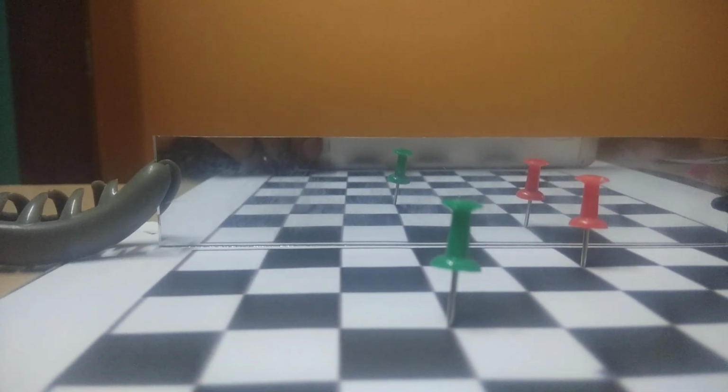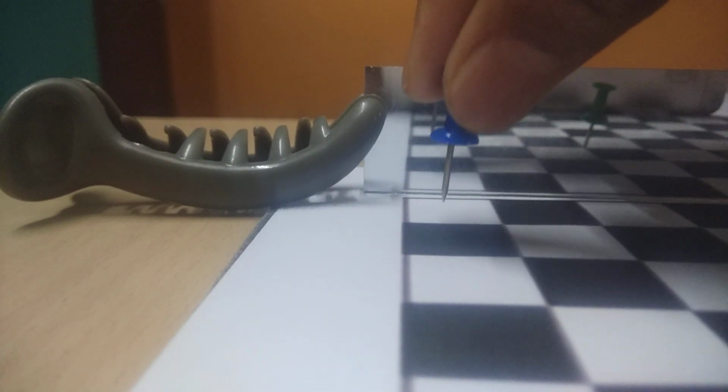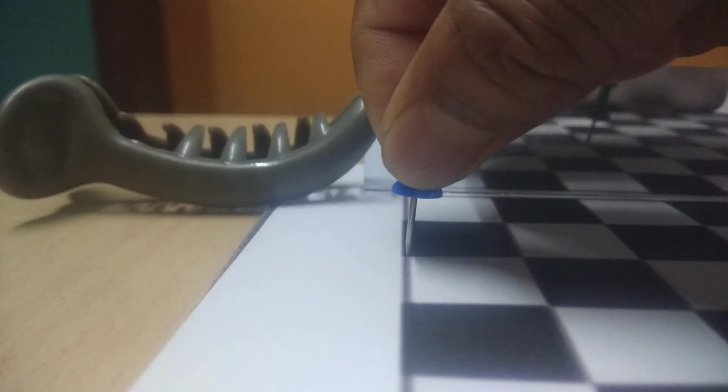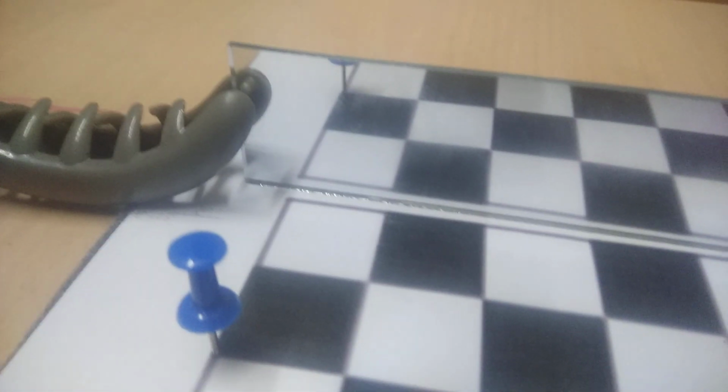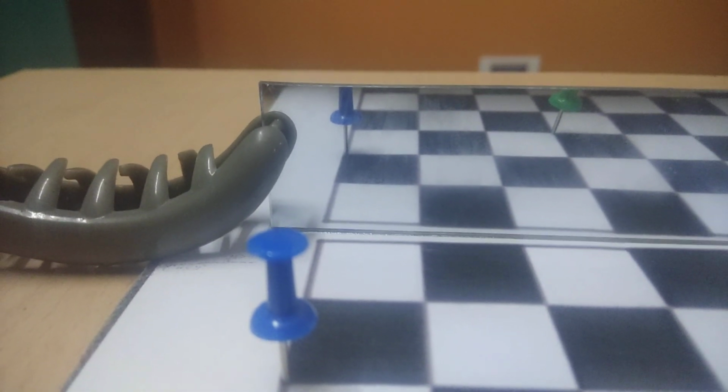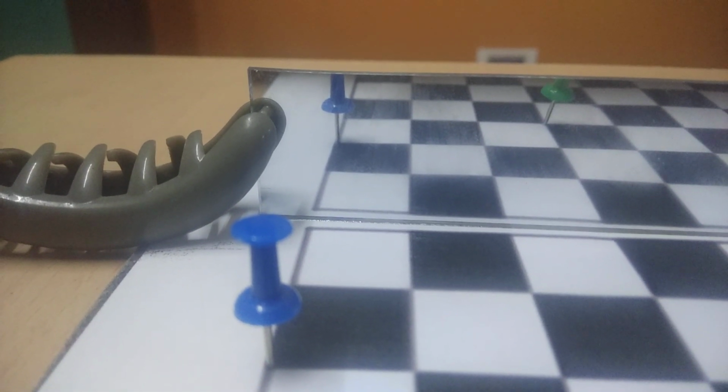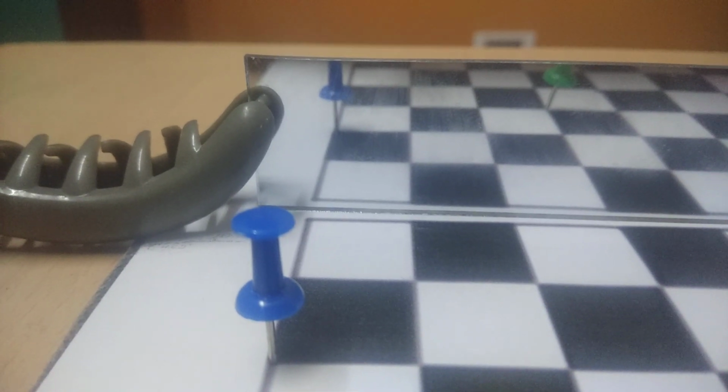I will take another pin, blue. I am taking the blue pin and putting it after 2 squares. Here you see this one, black, white and black. You see here, right? Blue pin. That means we have taken the blue pin after 2 squares. One is white and then black. In the image also you see the blue pin is at a distance of 2 squares. One is white and the other is black, right?